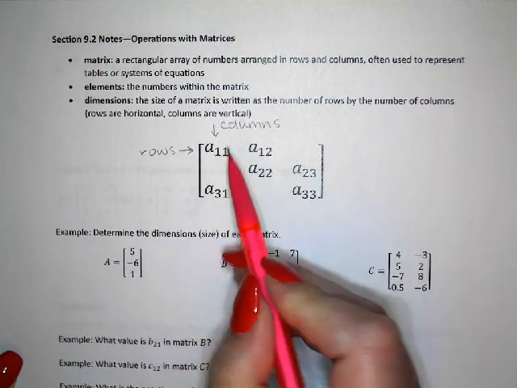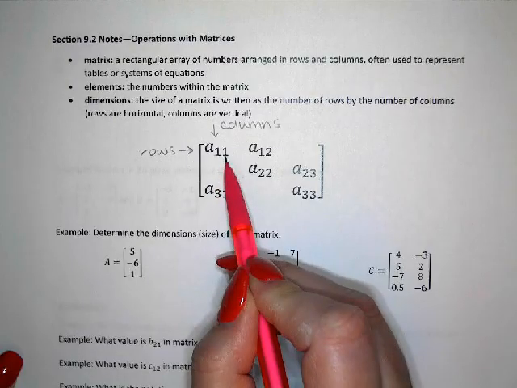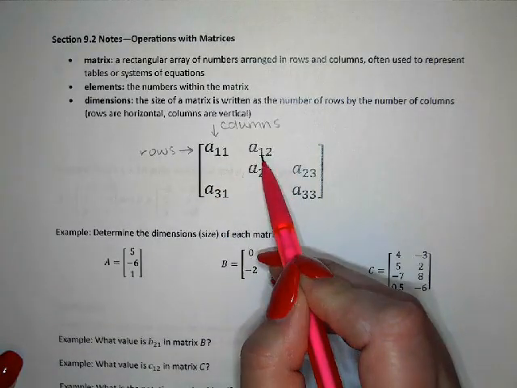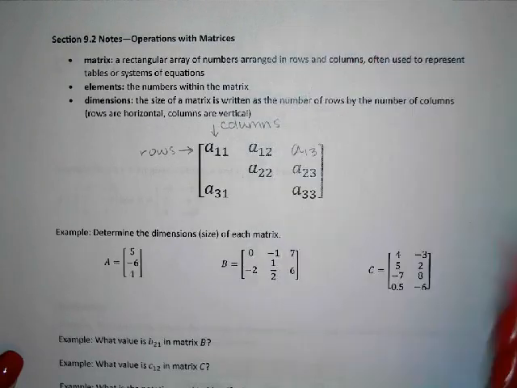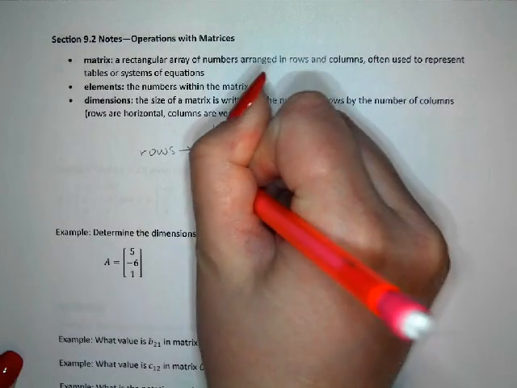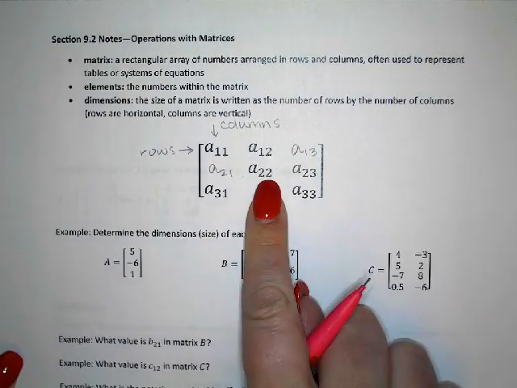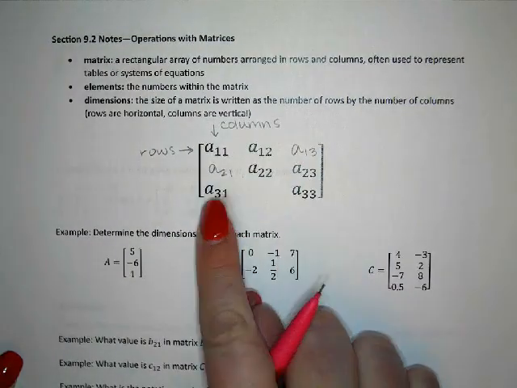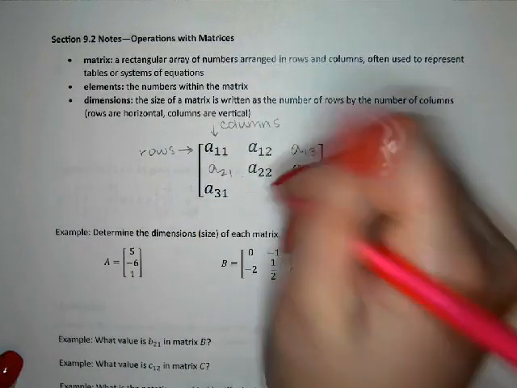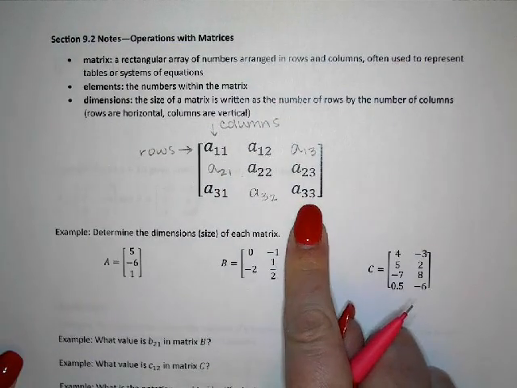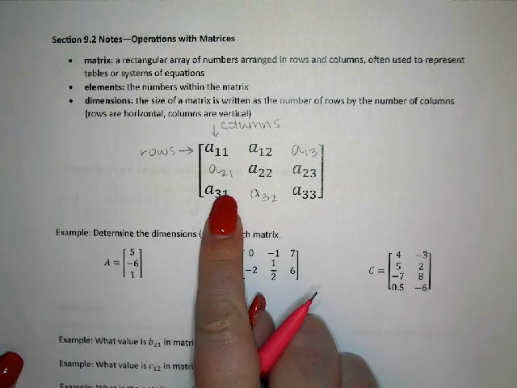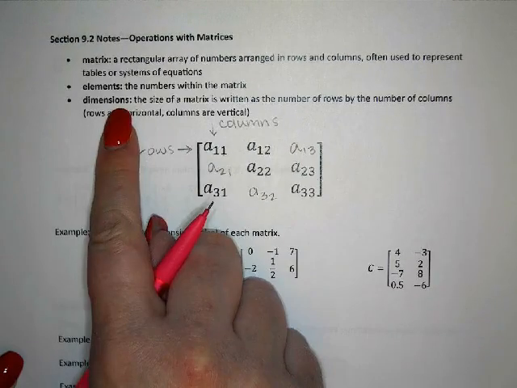And so this element is row 1, column 1. This element is row 1, column 2. This element would be row 1, column 3. So row 2, column 1, row 2, column 2, row 2, column 3. Row 3, column 1, row 3, column 2, row 3, column 3. So those are the different elements within the matrix.